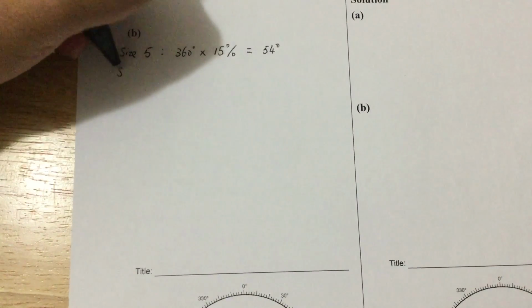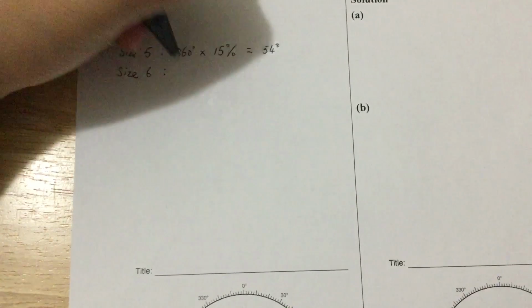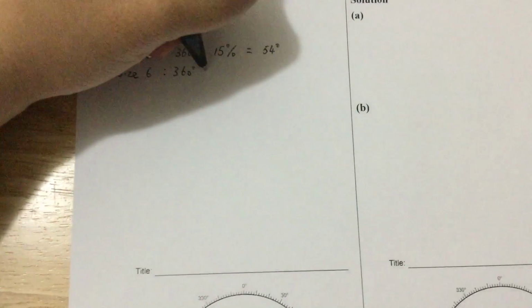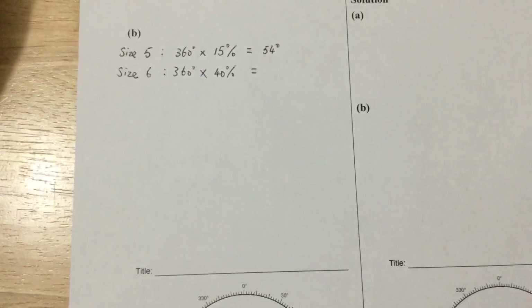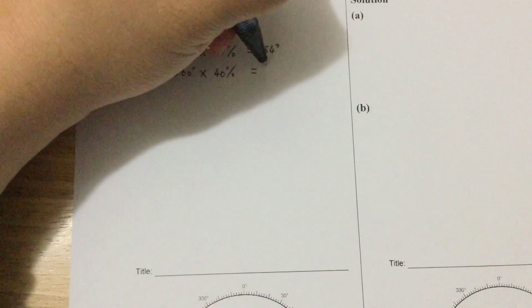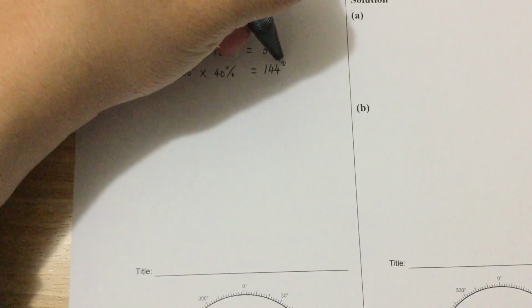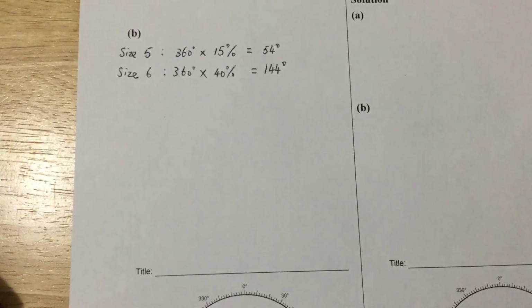Then for size 6, you will see 360 degrees times 40%. Since 1% is 3.6 degrees, 40 times 3.6 is 144 degrees. So 40% is 144 degrees.